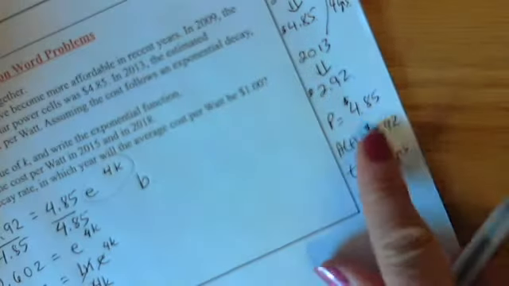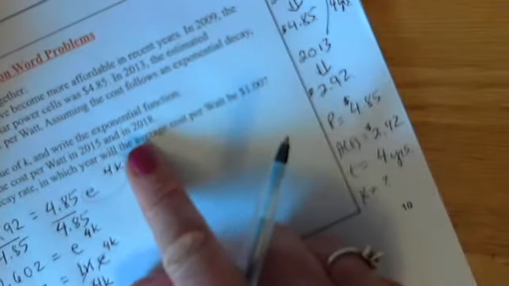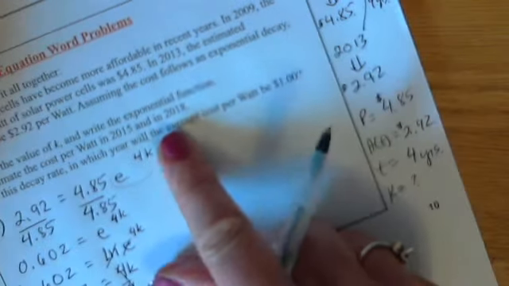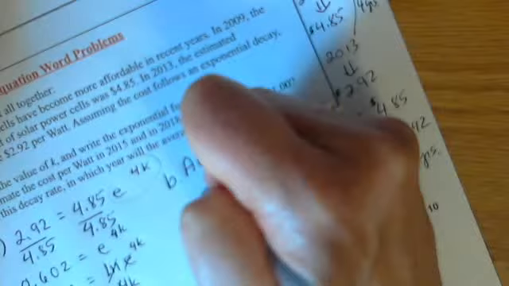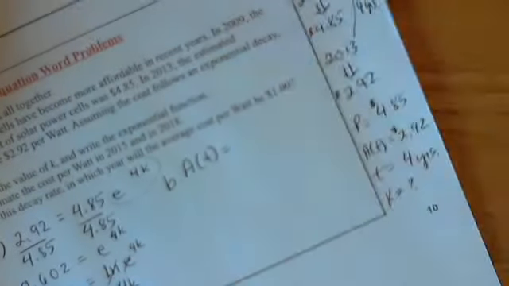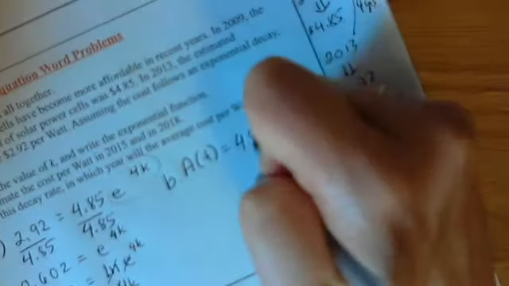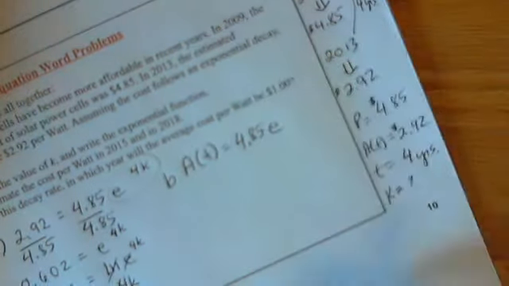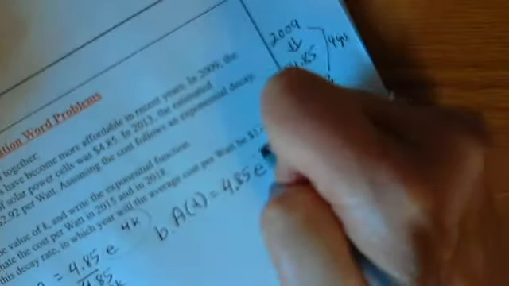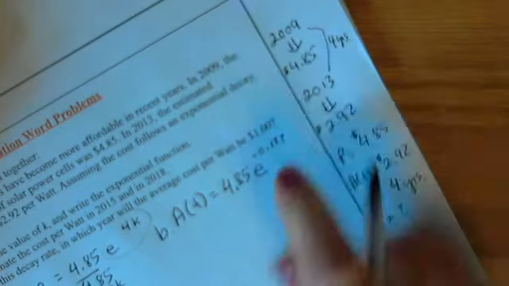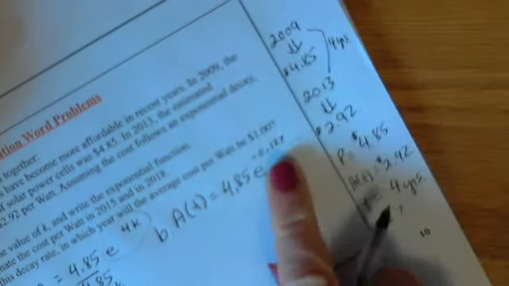A of t is the result, and that's what we're finding in letter B. We're finding the resulting cost after a certain number of years. So I actually need to start like this. Don't know A of t. But I do still know that the initial cost was $4.85. I have my E, and now I have both k and t. I have k from solving, and that's negative 0.127. Do not forget that negative sign, it's huge.